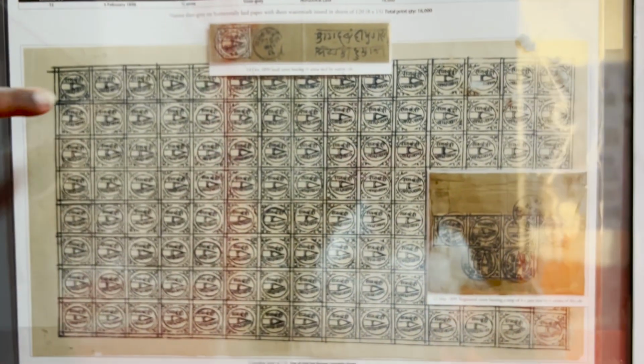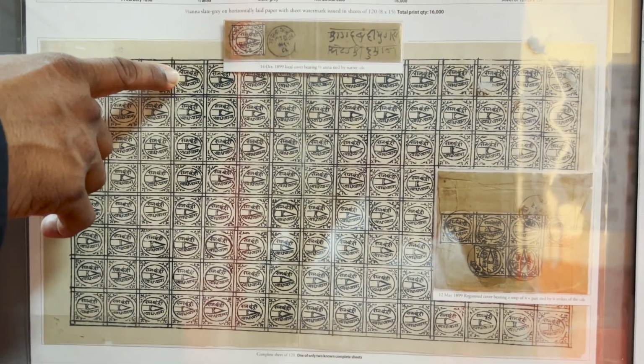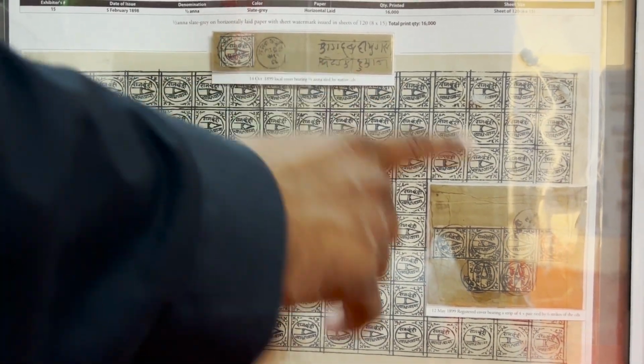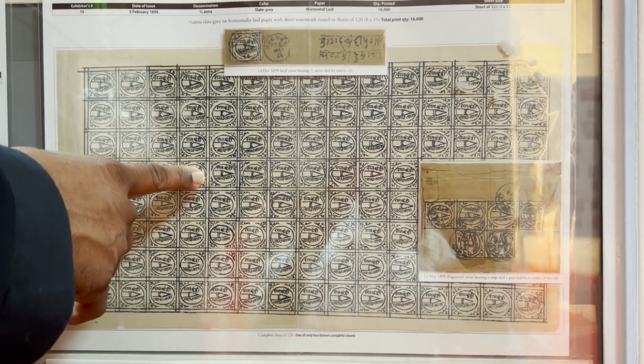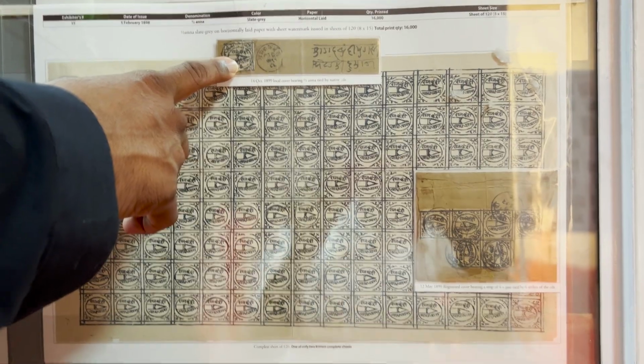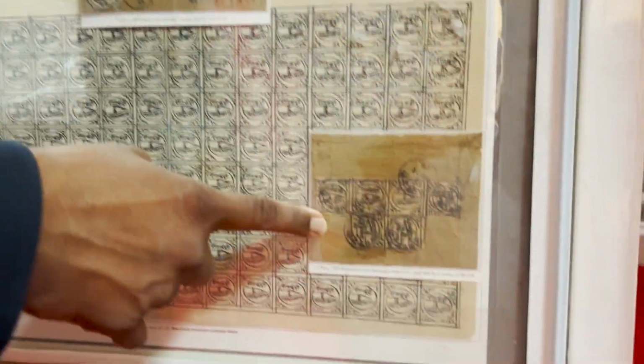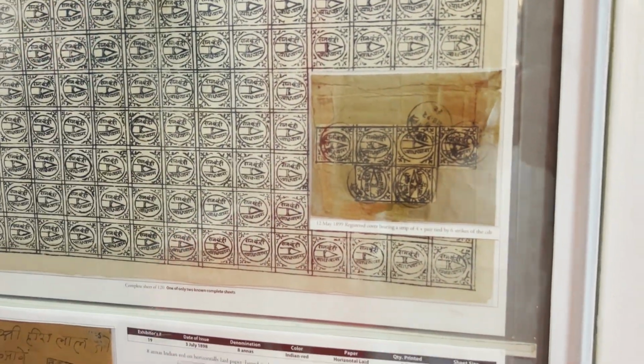Sorry, I think this is the next, yes. The next one is a half ana. It's a new series now. This is a half ana. This is a complete sheet, an extraordinary complete sheet. 16,000 copies were printed. Here's a cover with a single copy, and here's a registered cover with multiple copies.